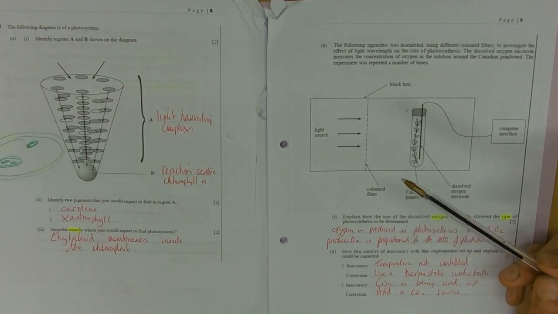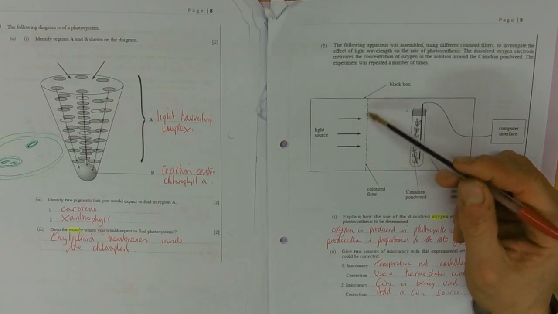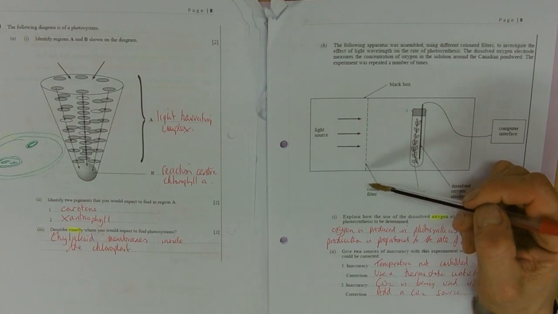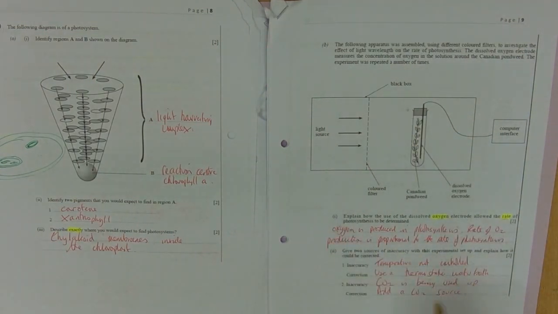Other possibilities, probably a bit more tenuous, but the filter might not be exactly right for the wavelength, because it's just a coloured filter rather than a complicated light source that produces a specific wavelength. But go for the two obvious ones there.